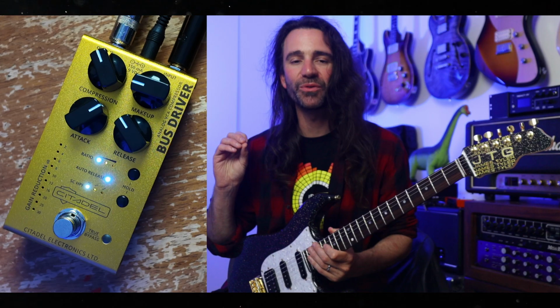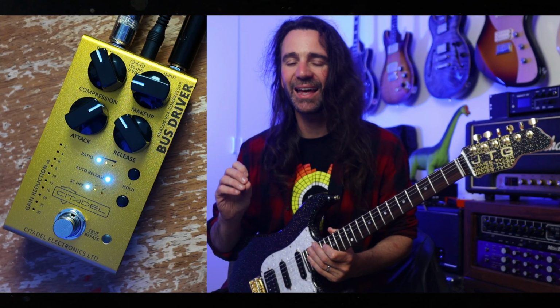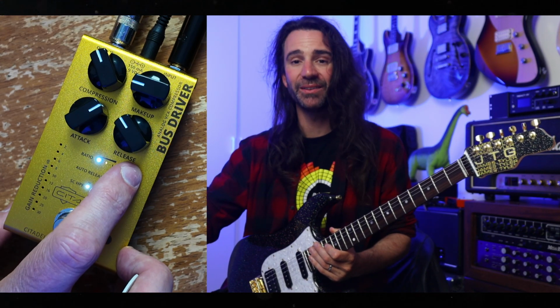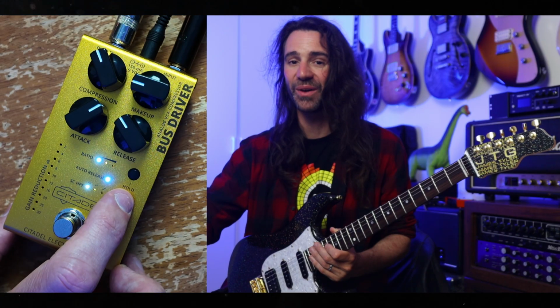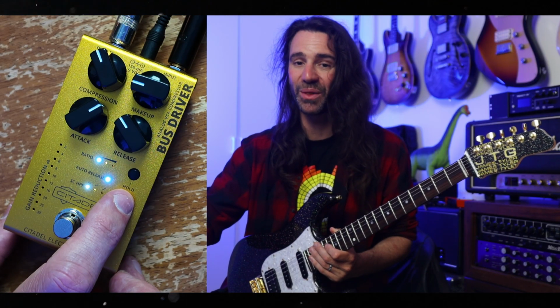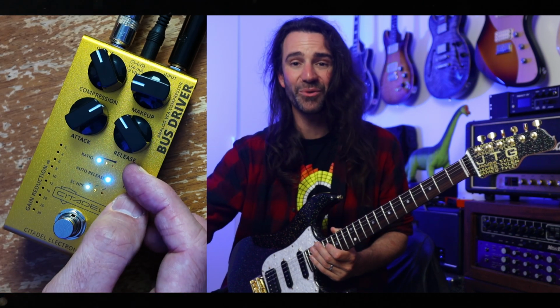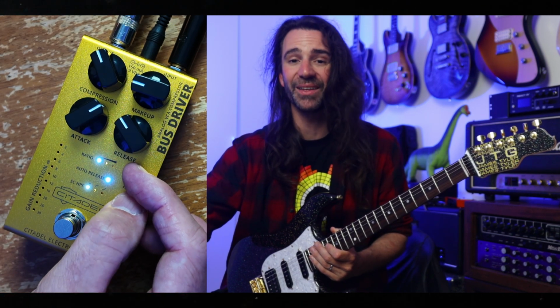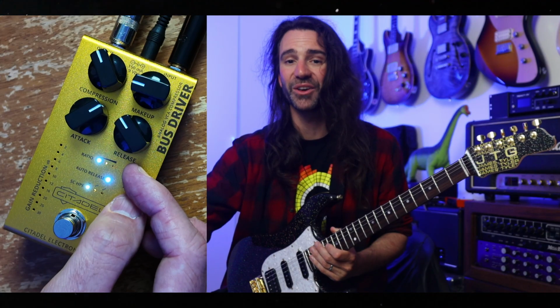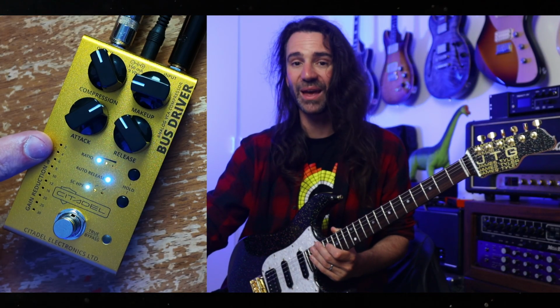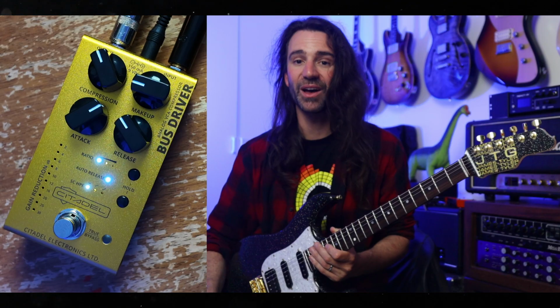You've got controls for compression, makeup gain, attack, and release, a button to select between 3 different ratio values, another button to select between 3 different sidechain high-pass filter values, and then a really cool feature here, if you press both buttons together, you can toggle auto-release on and off. There's also a gain reduction meter on the side of the pedal.